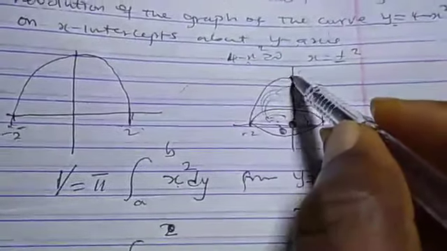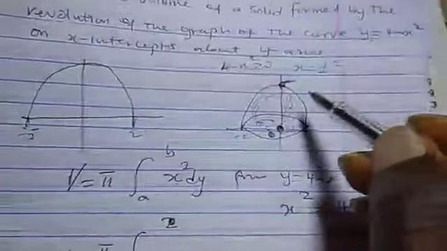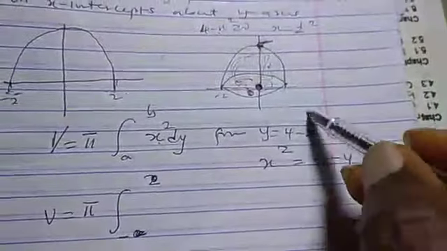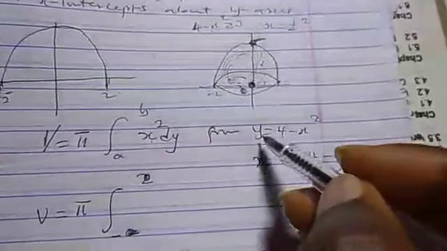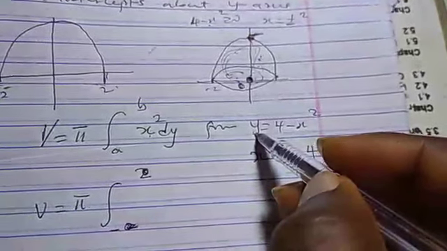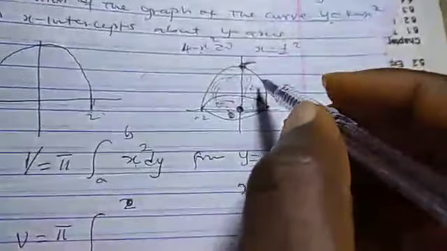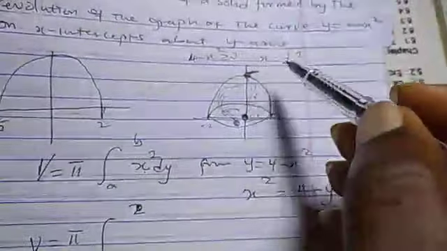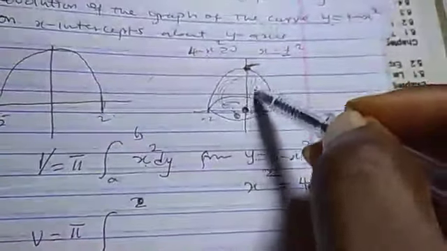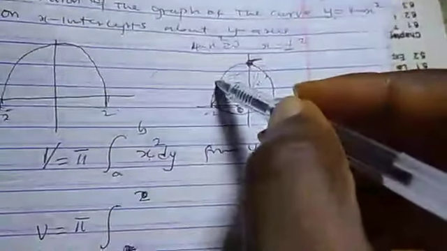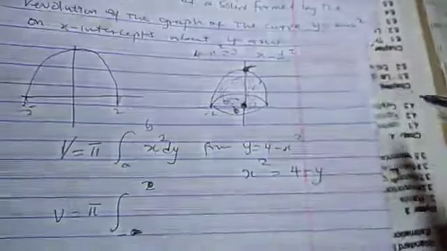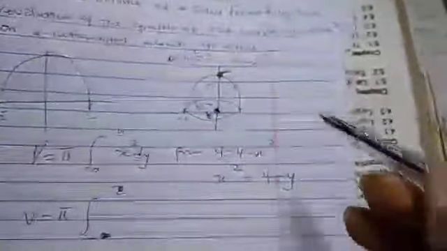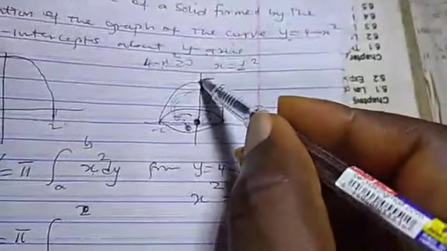But the question is, what is this place? How do we know this place? We want to know where this curve cuts the y-axis.